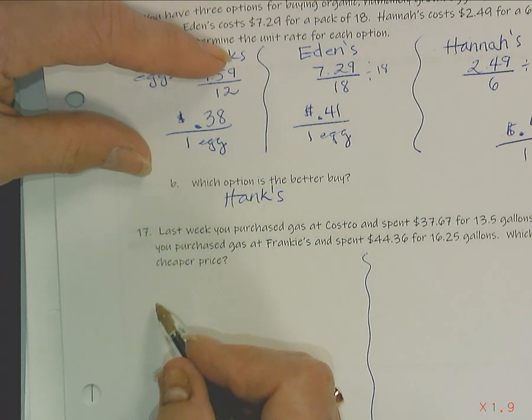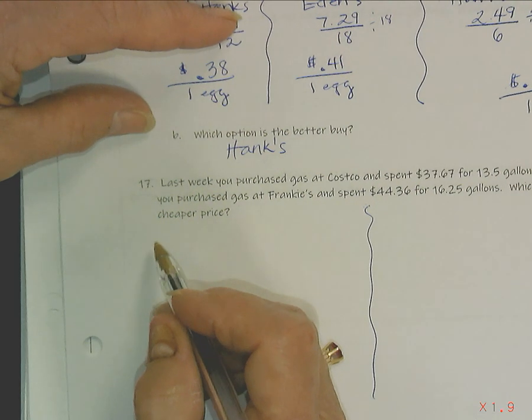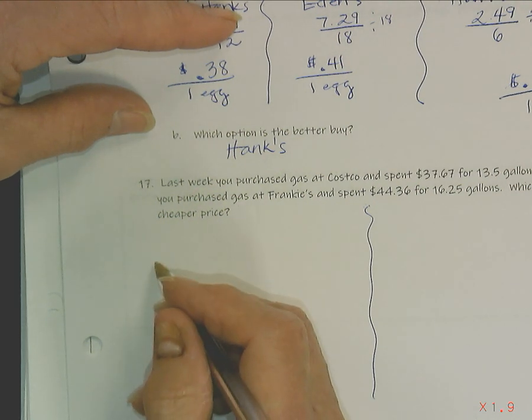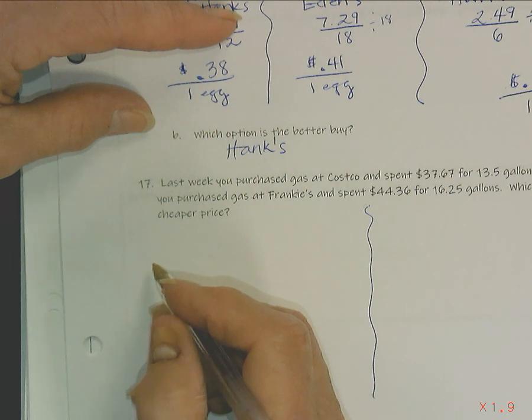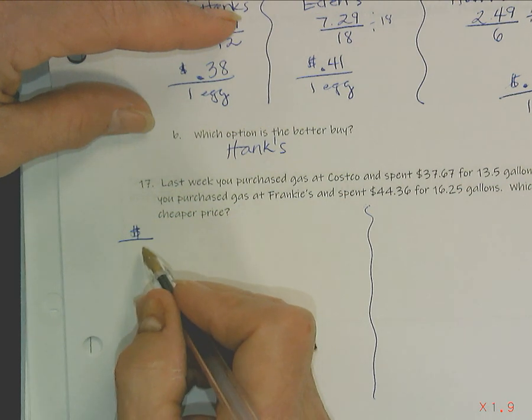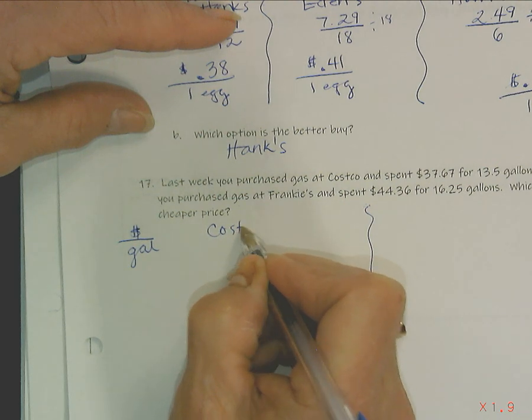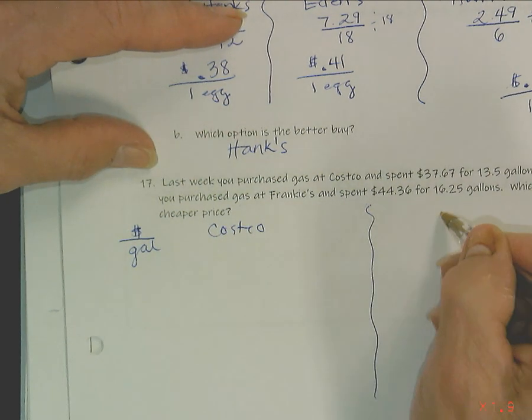So what's your word fraction going to be? And how is the gas measured? Gallons, money over gallons. So on one side, we're going to do Costco.